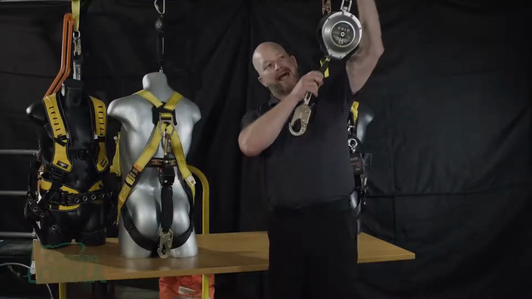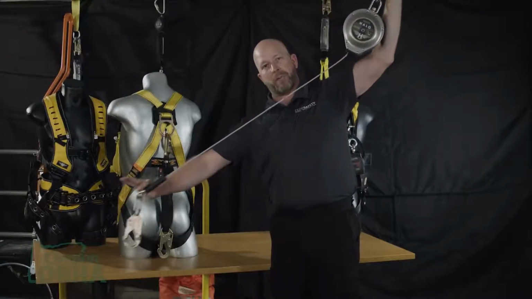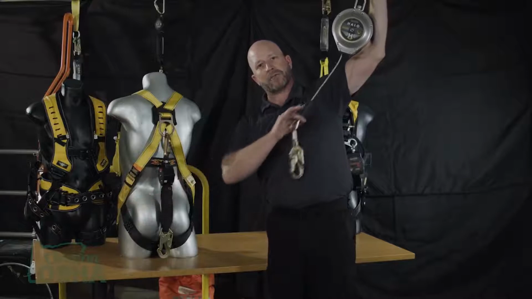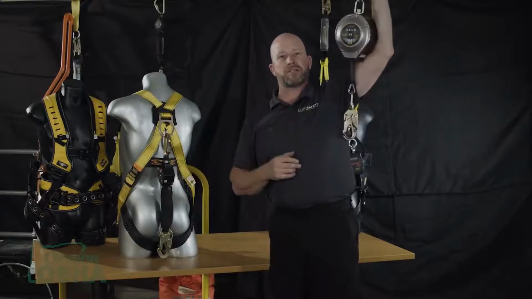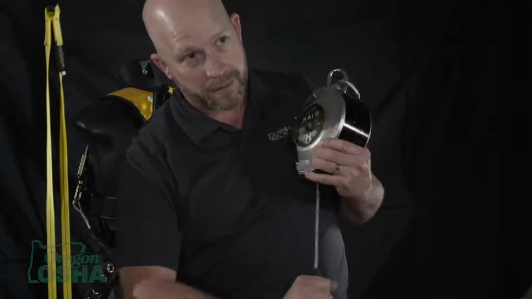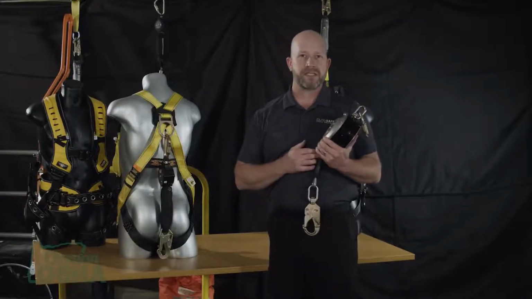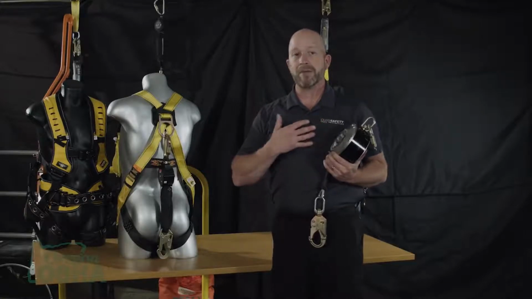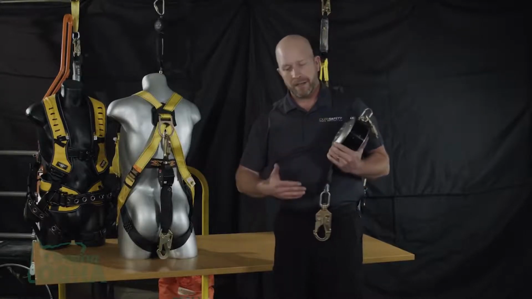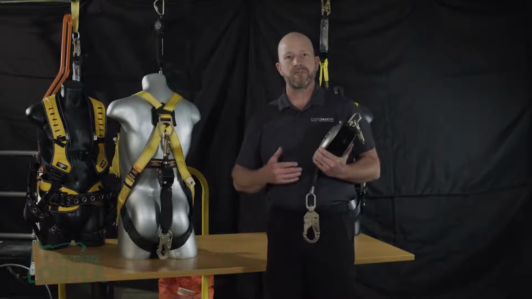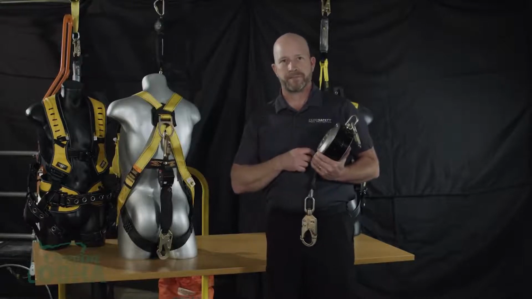You move at a normal pace, it will pay out. You come back, it will retract back in, reducing the potential for trip hazards. But the fact that it will arrest your fall in such a short distance only benefits us in many cases. Less force to the body because we haven't accelerated, and now I need less clearance because of the design features.